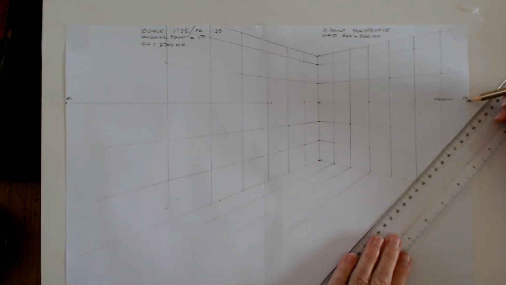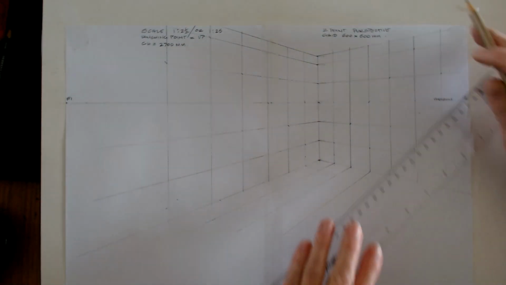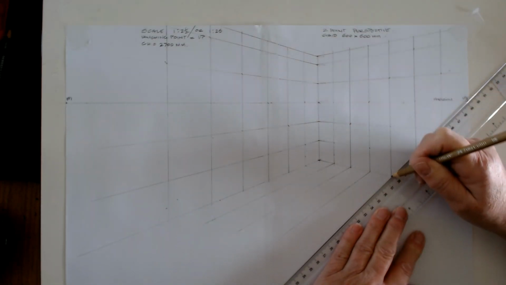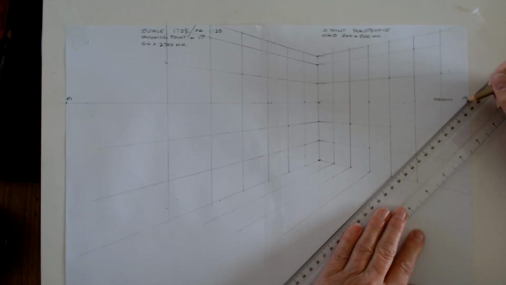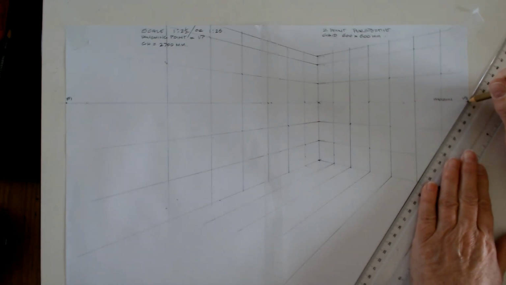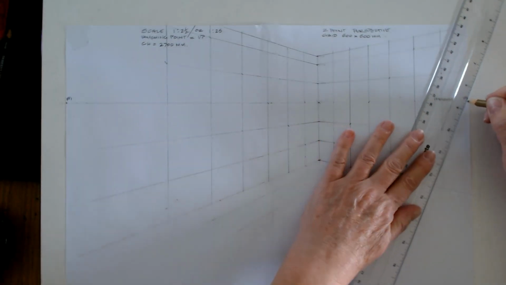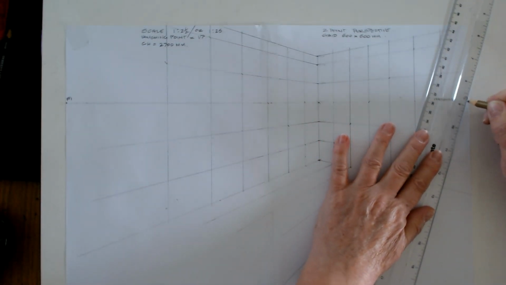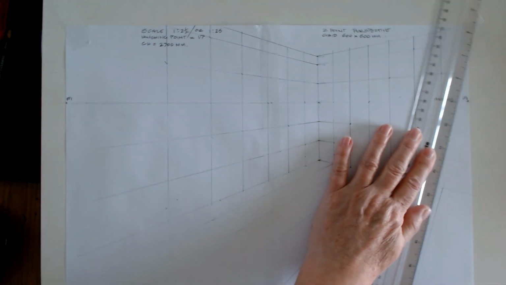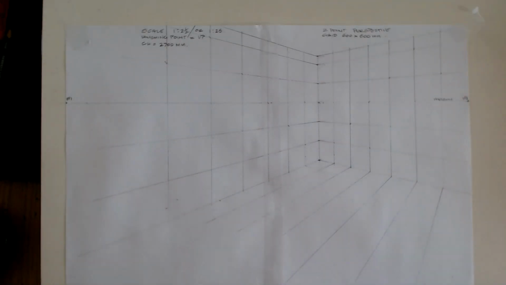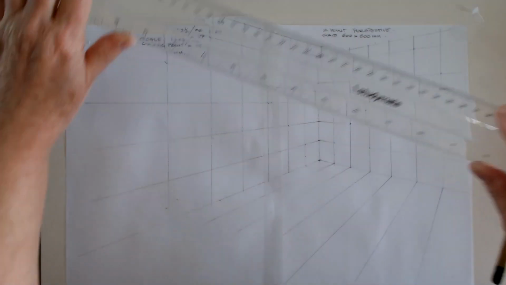I'm just going to continue to do this through here, and through here and there, and here, and this one. That's the last one I'm going to do on this side. So it's starting to really open up here. It's getting a little bit out of perspective, but that's okay.